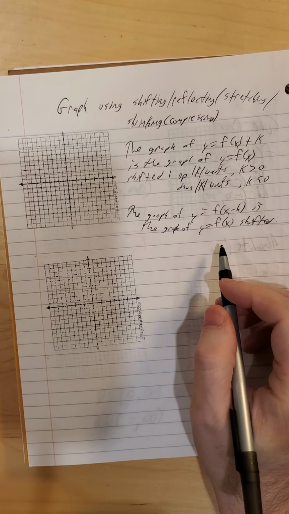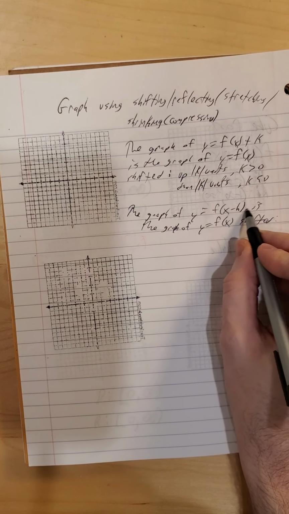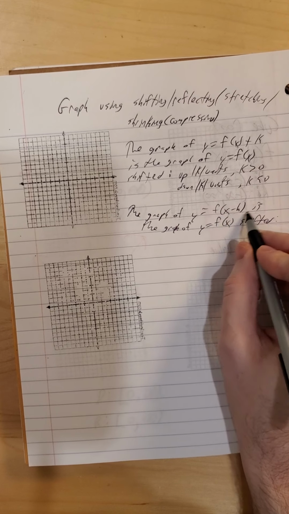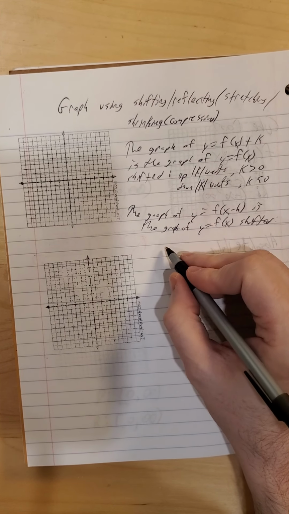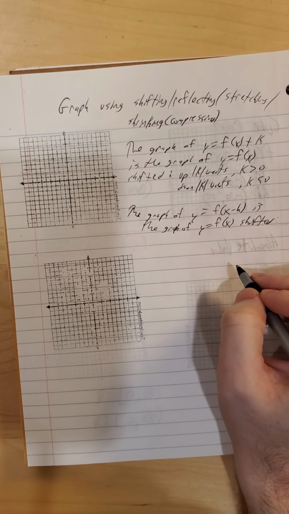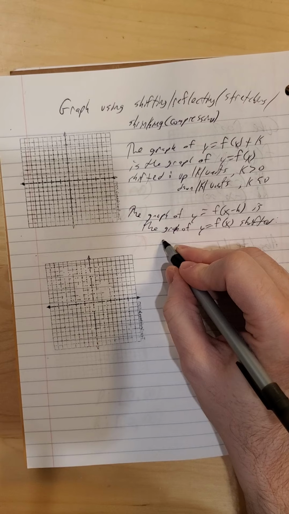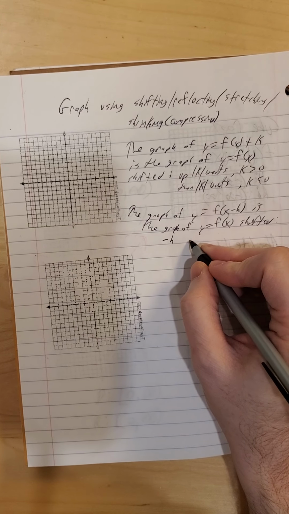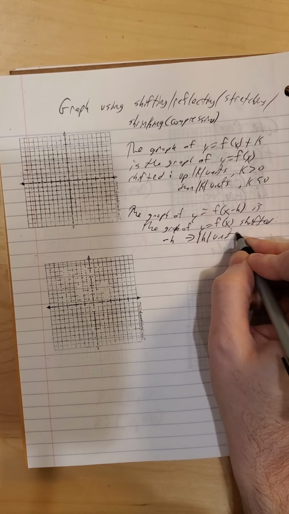Graph of y equals f of x minus h. Notice the minus h is inside of the grouping symbols. So this time we're shifted either left or right. So if it is a minus h, to the right, absolute value of h units.